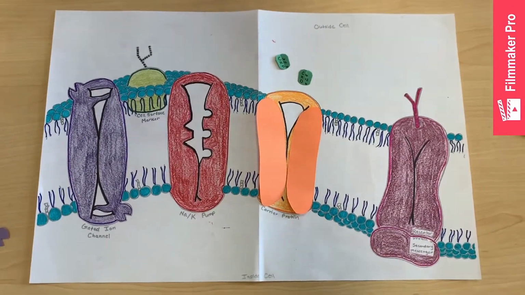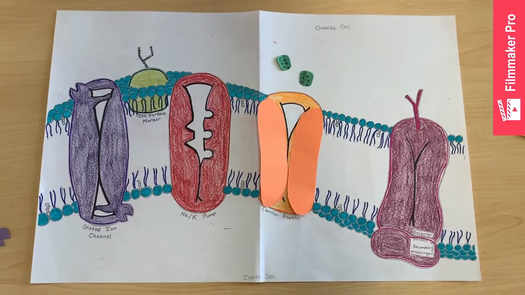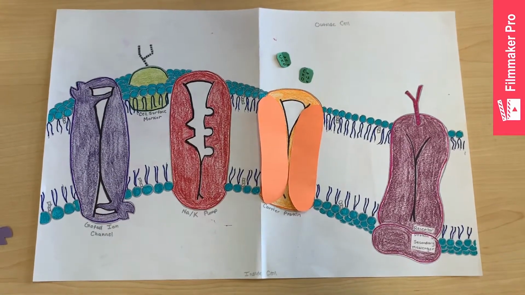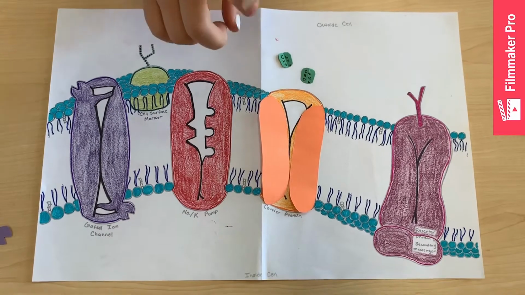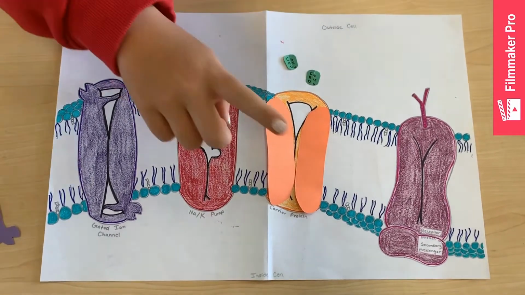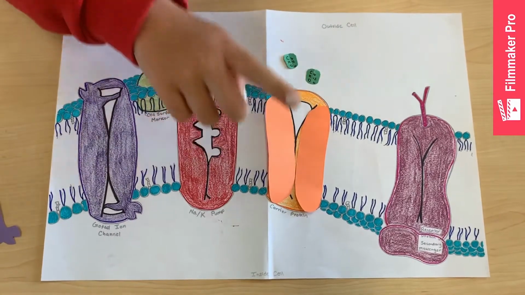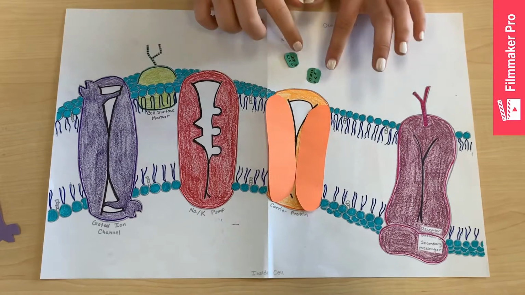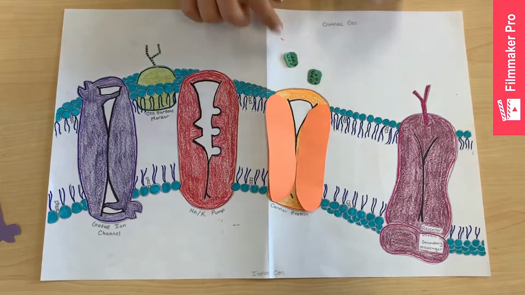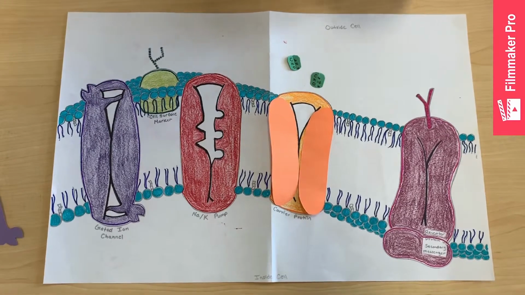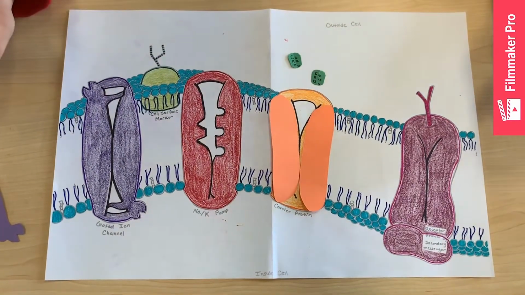Most cells have a different kind of transportation protein that can bind to a specific substance on one side of the cell, carry the substance across the cell membrane, and release it on the other side. These are called carrier proteins. Carrier proteins are used to transport specific substances such as amino acids and sugars, which are larger in size and polar, meaning they can't diffuse across the cell membrane.